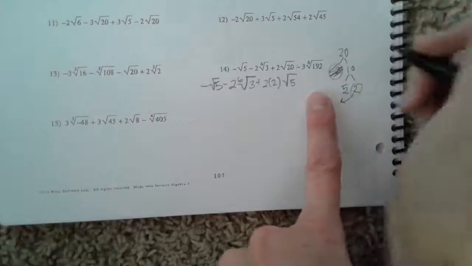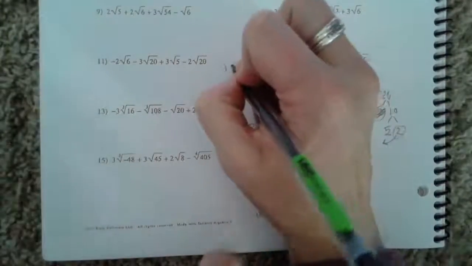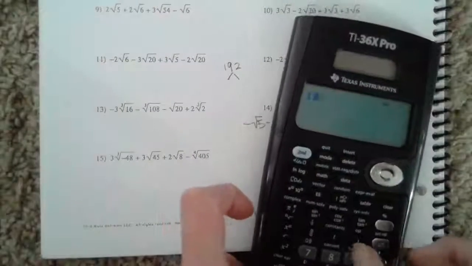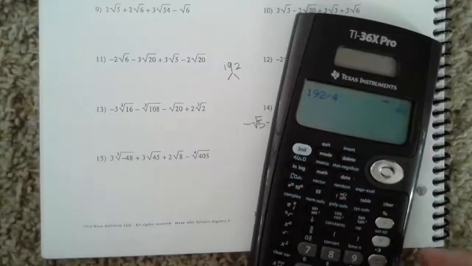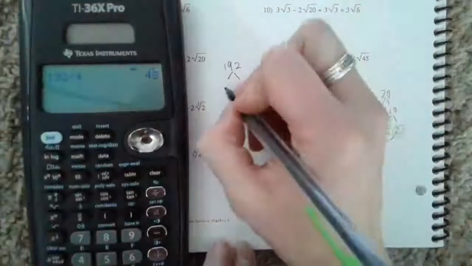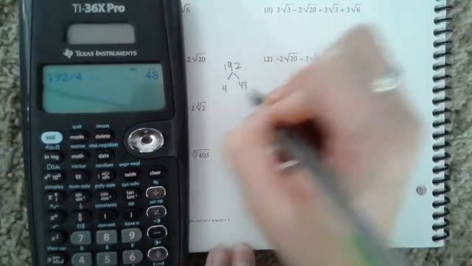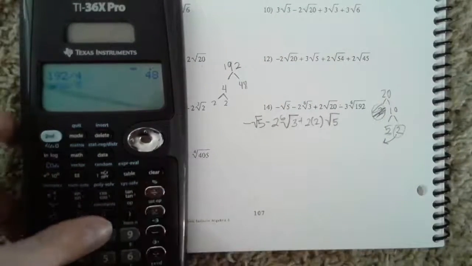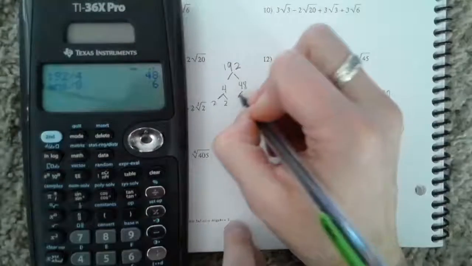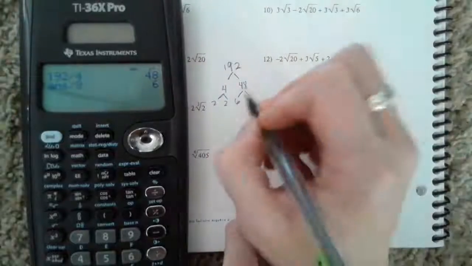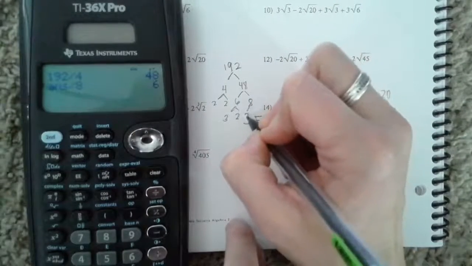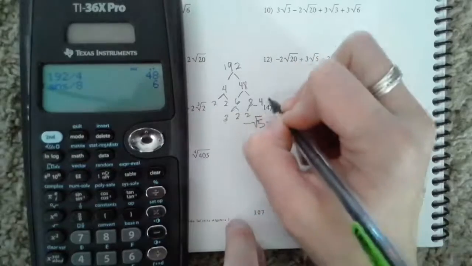And then we're going to look at 192. So I'm going to move it over here. Okay, 192. So we're going to divide that. Let's see if 4 goes in there. Oh yeah, great. So 192, 4 and 48. 4 is 2 and 2. 48 divided by 8 is 6 and 8. 6 is 3 and 2. 8 is 2 and 4.